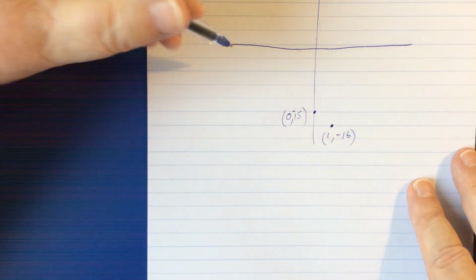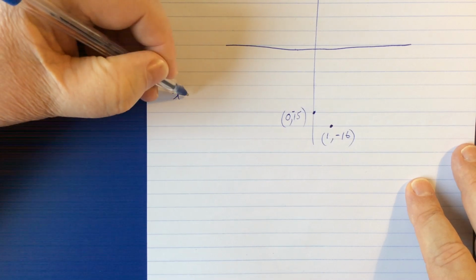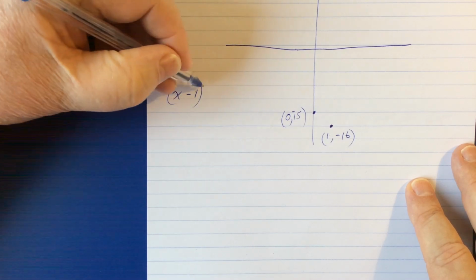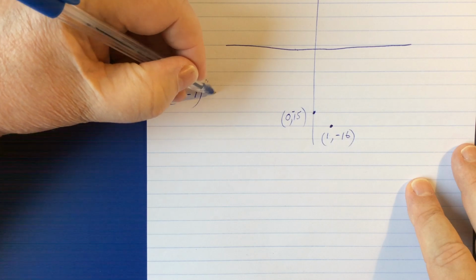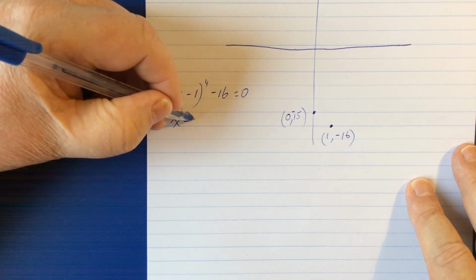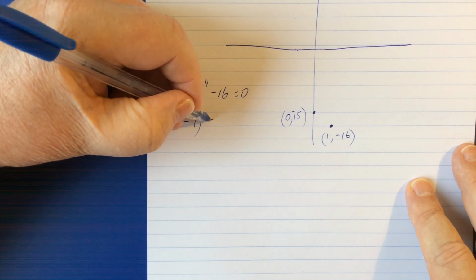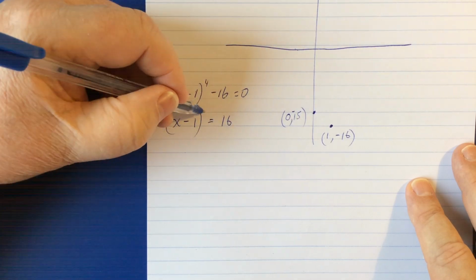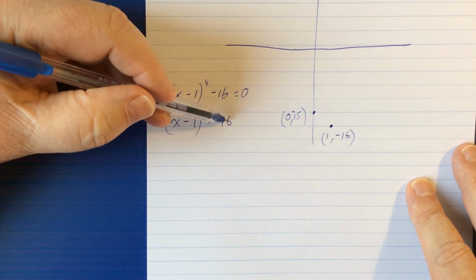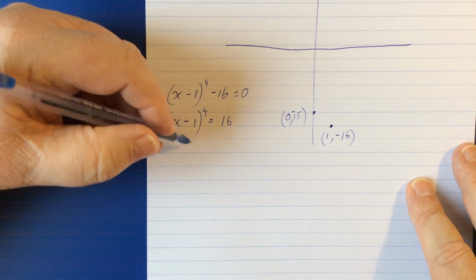Right, well, let's get some room, and what we're going to do is we're going to make x minus 1 to the power of 4 minus 16 equals 0. And it's just a matter of a bit of algebra. We're going to take the 4th root of each side.